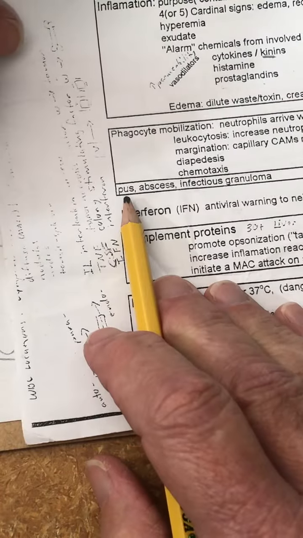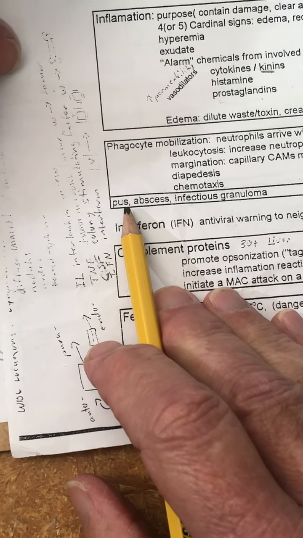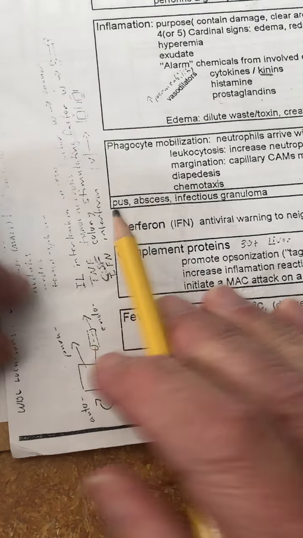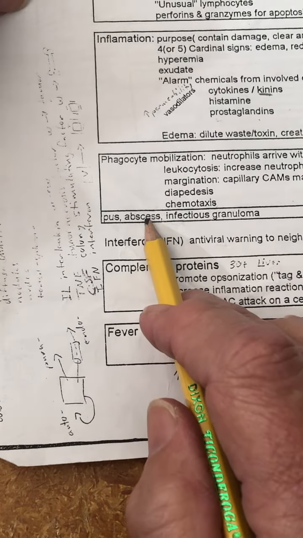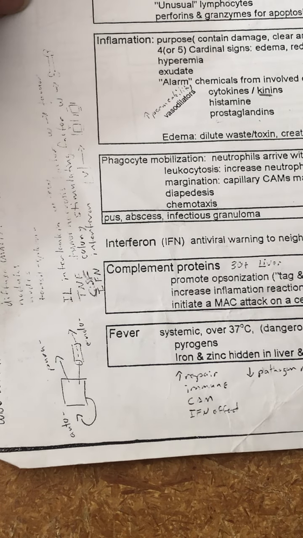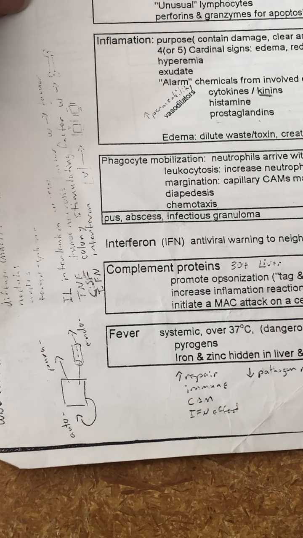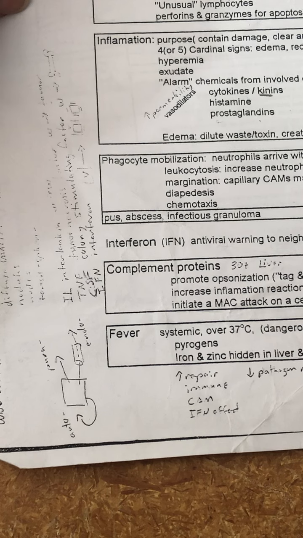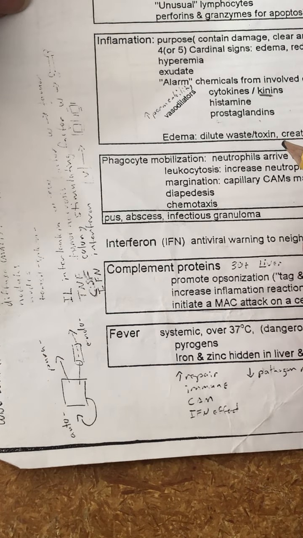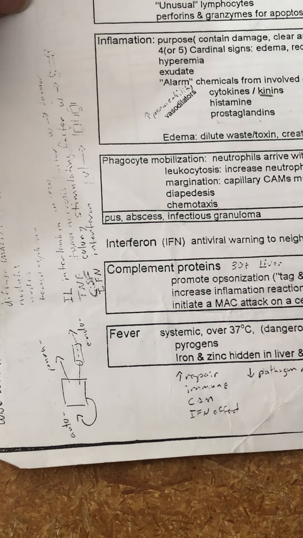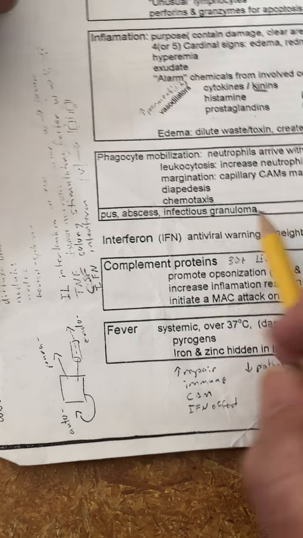Before we lose this thing, let's say something about pus. Pus is just the accumulation of dead white blood cells, cell fragments, and fluids from some kind of an infection, some kind of a battle. An abscess usually refers to accumulation of pus that's below the surface of the skin, perhaps surrounded by collagenous fibers. So it's a pocket of pus below the surface of the skin.